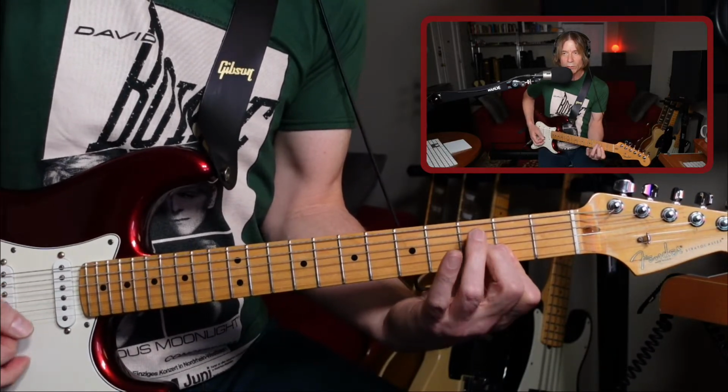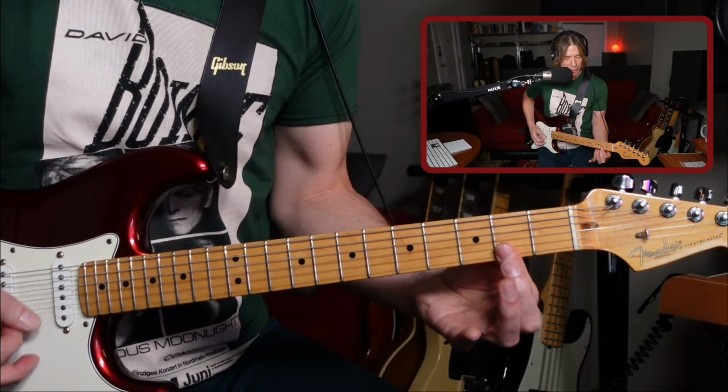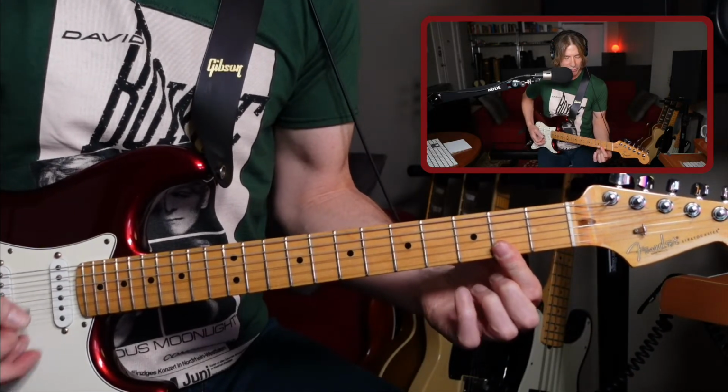What are these notes doing to the E major chord? Well, the F sharp is going to be a ninth over that. It's like this.